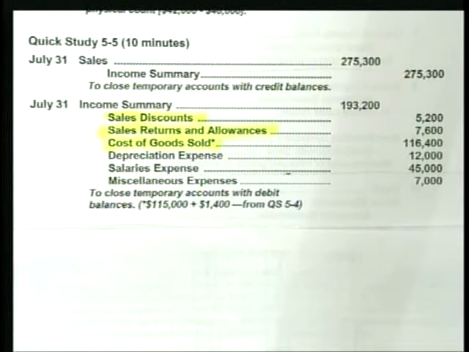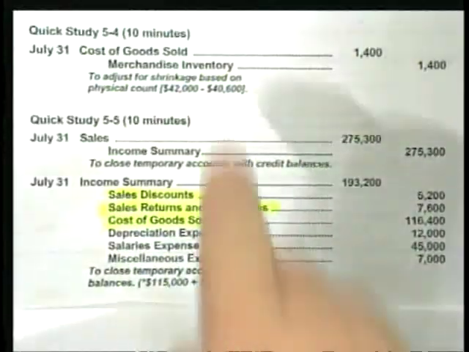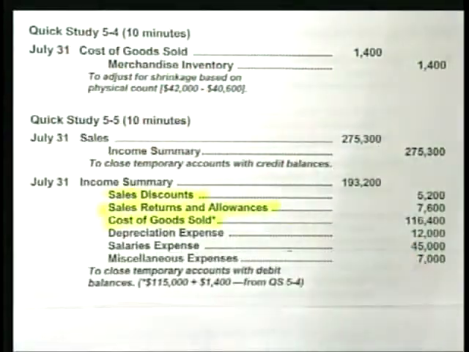That's the original balance of $115,000 plus the $1,400 amount that we did up here in Quick Study 5.4. Make sense? Okay. Good. Any questions on that?